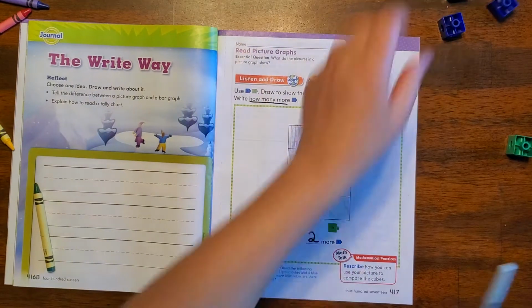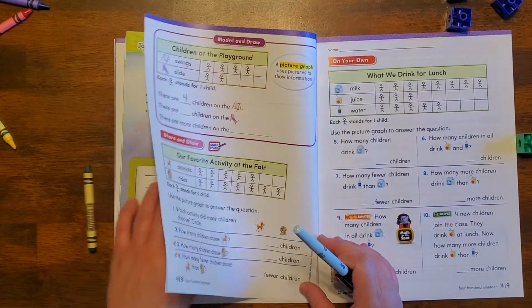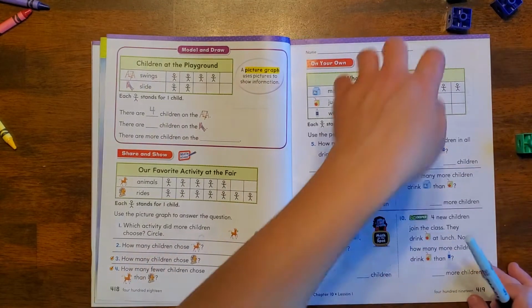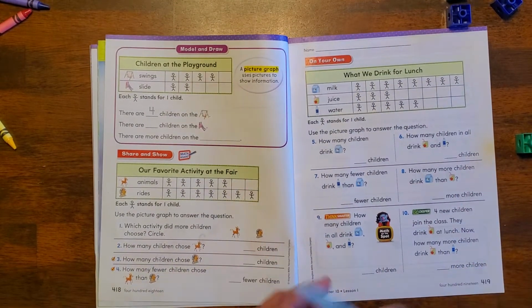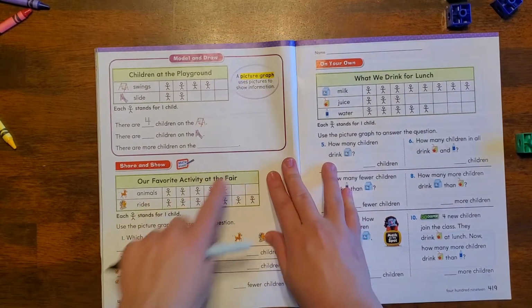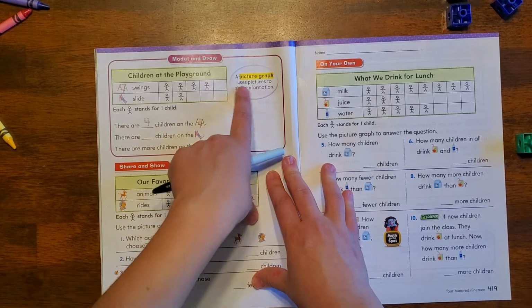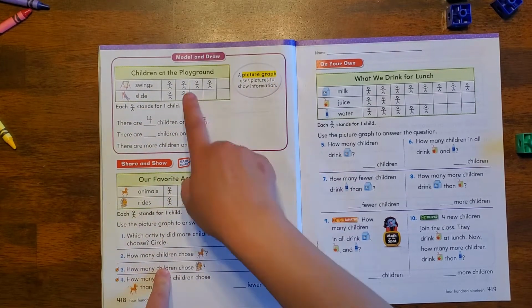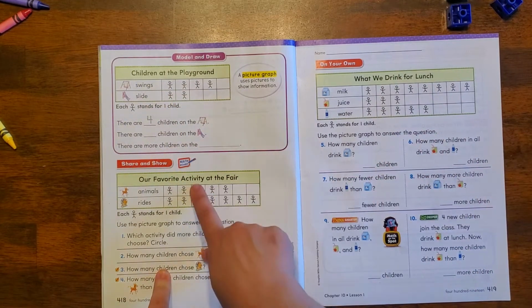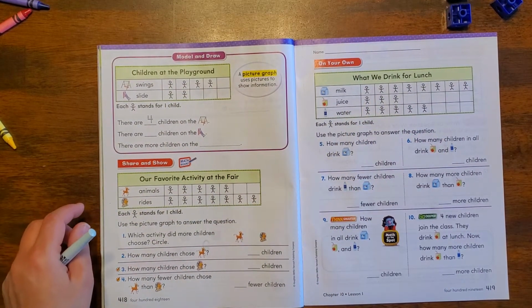All right. So I'm going to do this page here, and then you guys can do this page here, okay? So for the example problem, children at the playground, a picture graph uses pictures to show information. So that is what this is. All of this has little people there to show how many do something, okay?